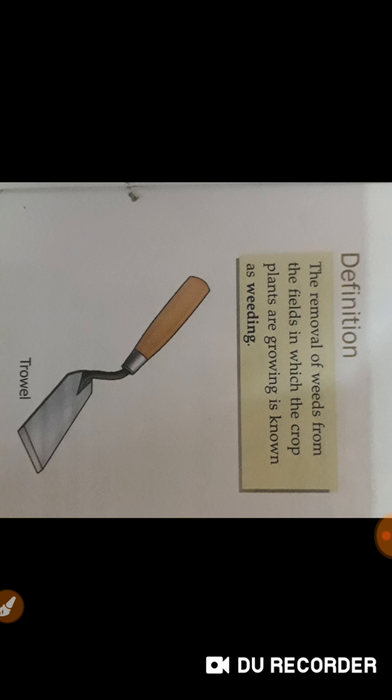They are non-biodegradable, and I'm sure you know what non-biodegradable means. We have done such things in lower grades. Non-biodegradable means microorganisms cannot act on them and they remain as such in the soil, like plastic and polythene.